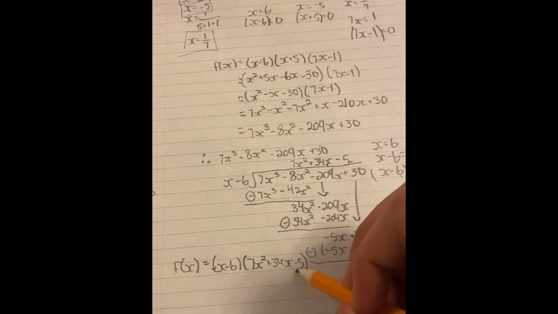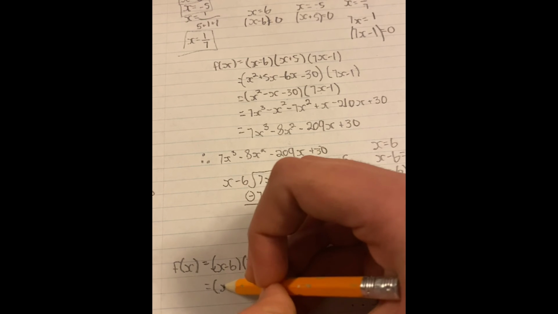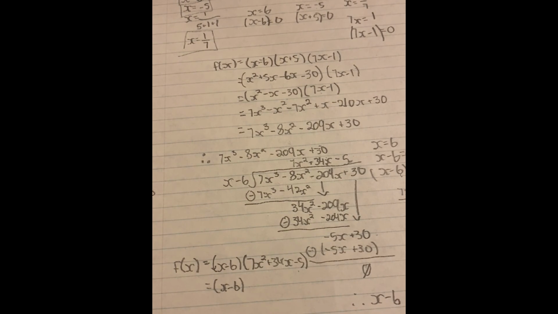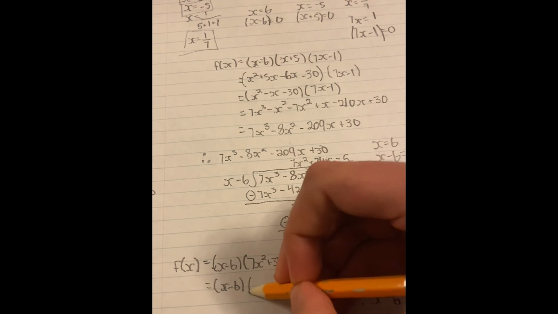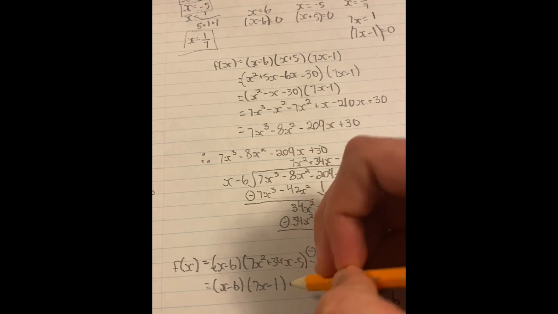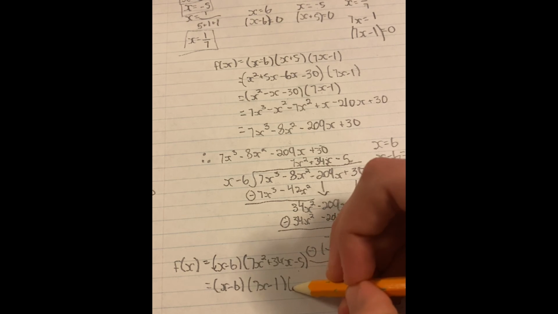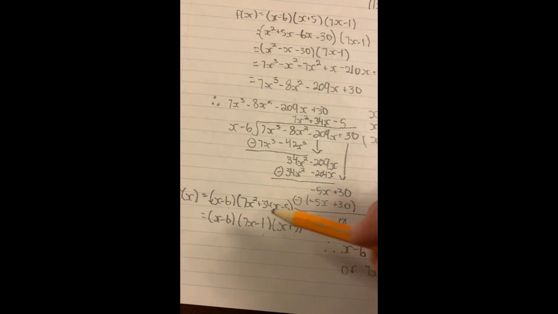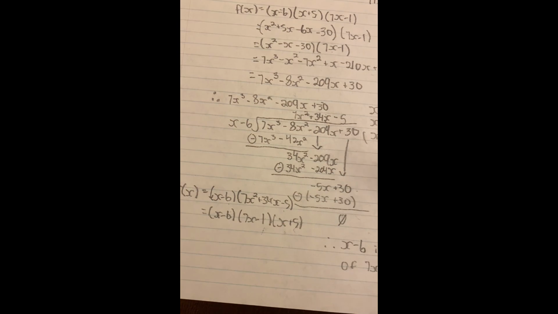So next we will factor this degree 2 polynomial, which would be 7x minus 1 and x plus 5.